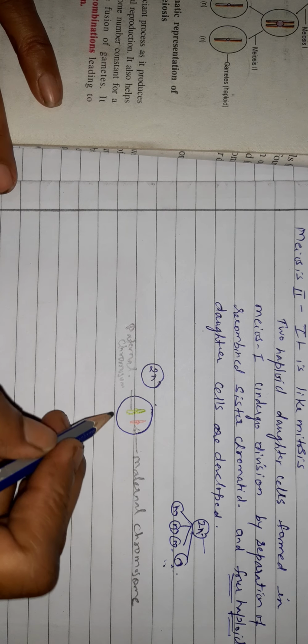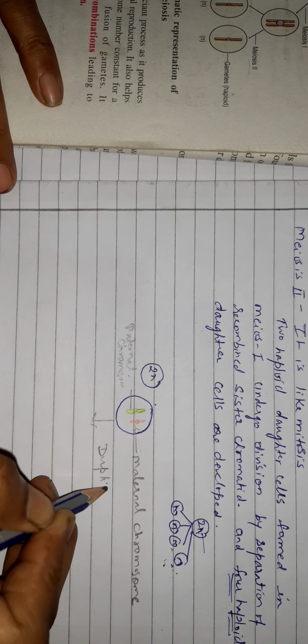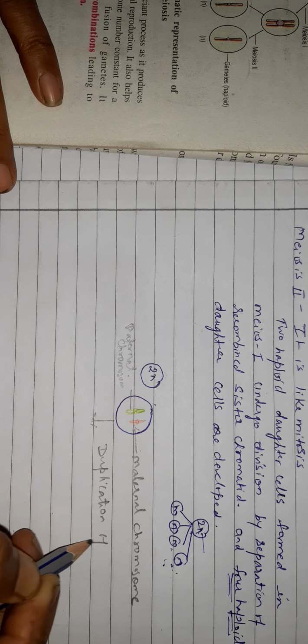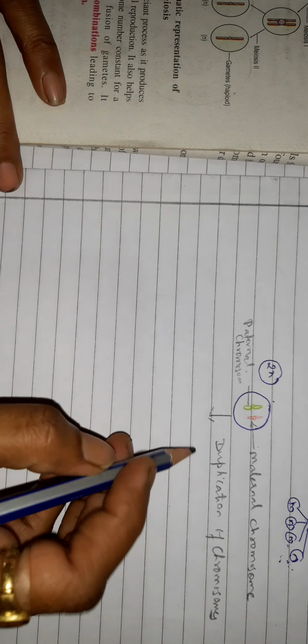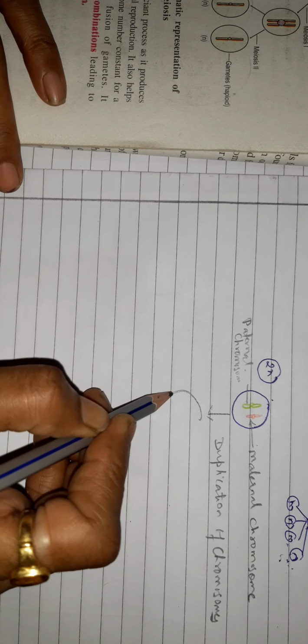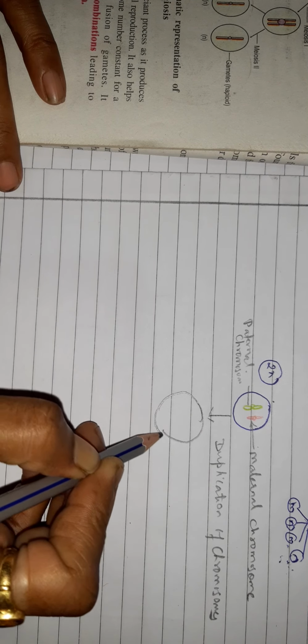Now they go through duplication of chromosomes. These figures are not included in your textbook. I am just explaining it, referring to the 11th standard biology book.